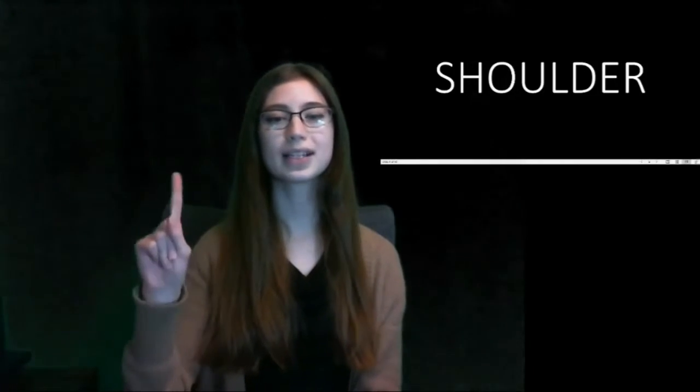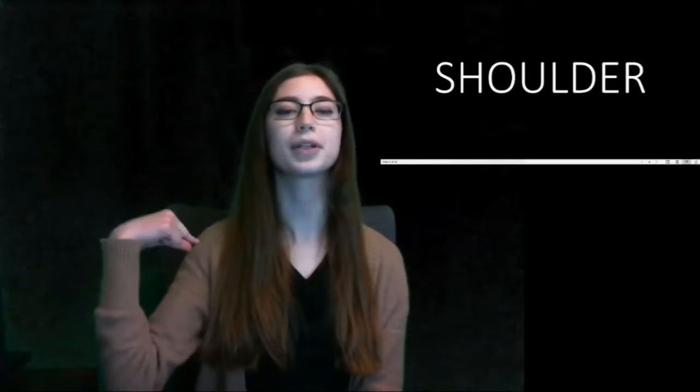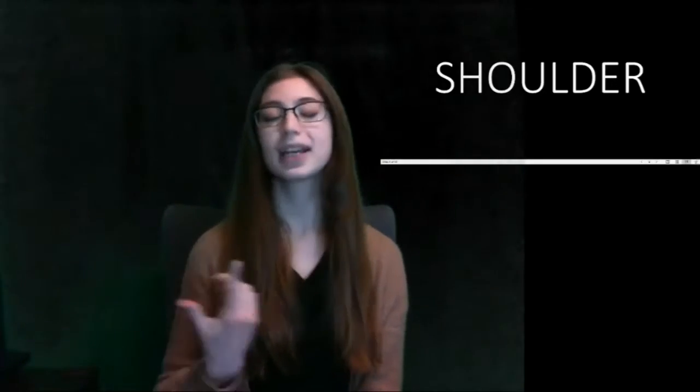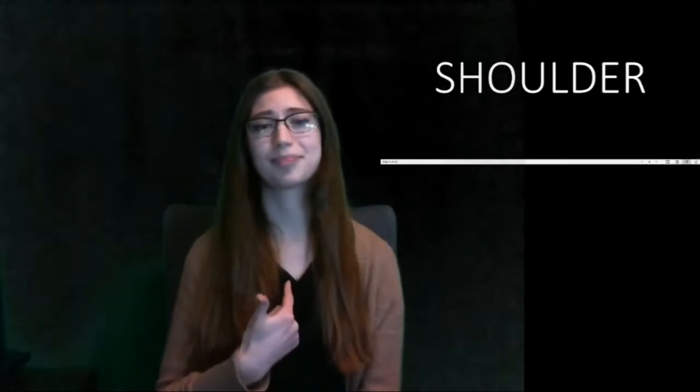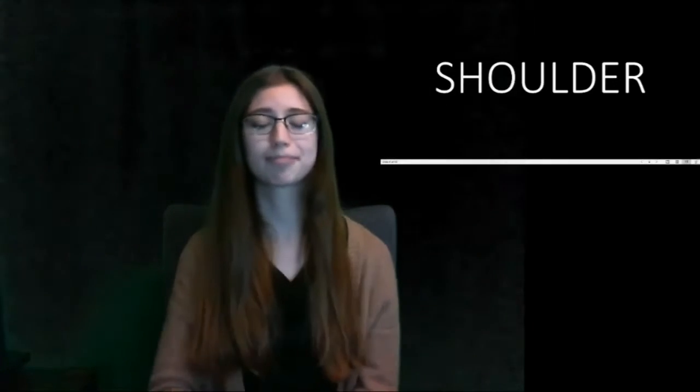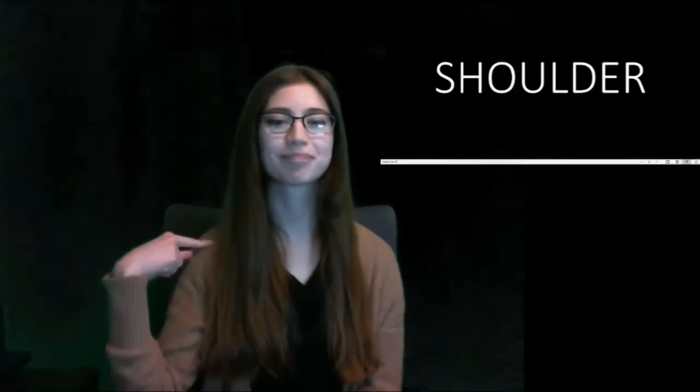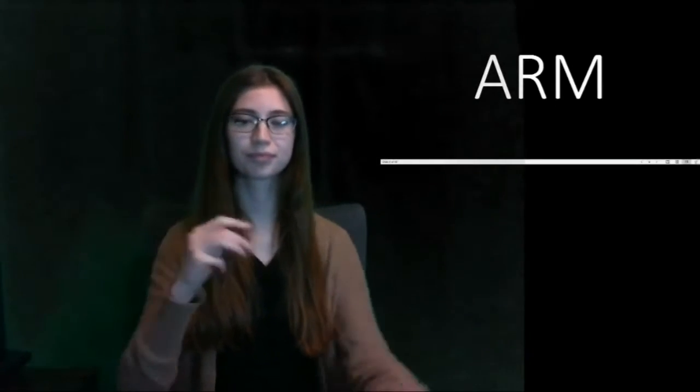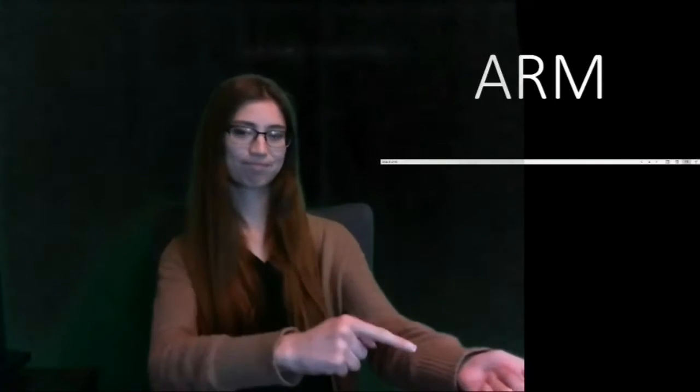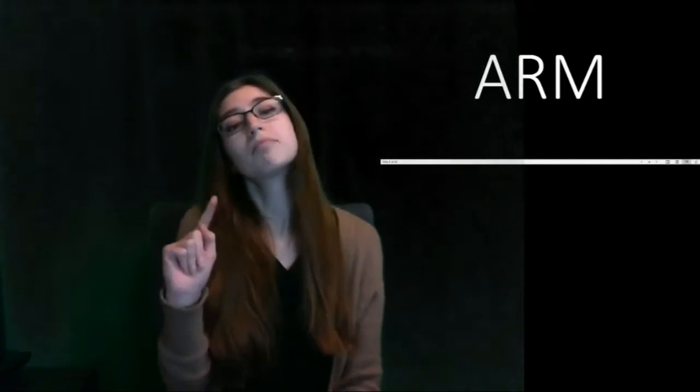Shoulder. Dominant hand, index finger, point to your dominant shoulder, unless you're referring to your other shoulder, like, I hurt my shoulder. Arm. A-R-M. Spell it, and point. Or just pointing.